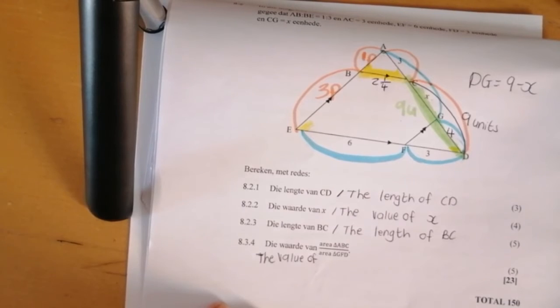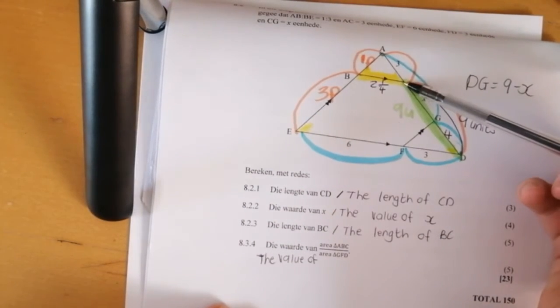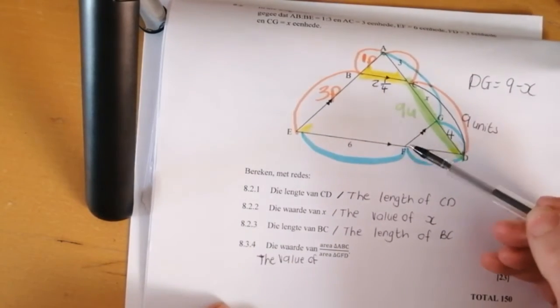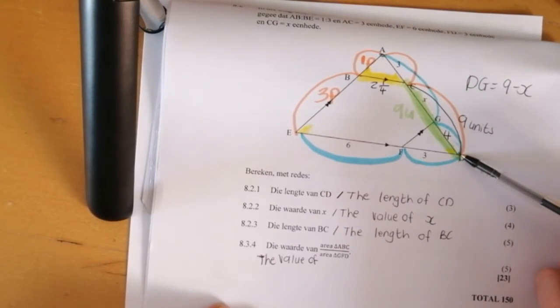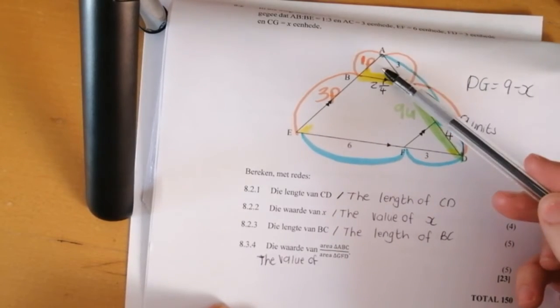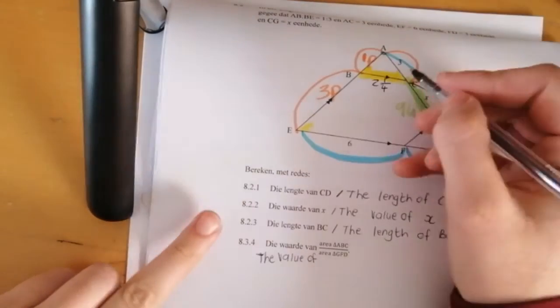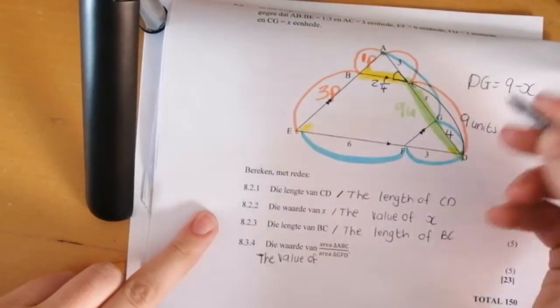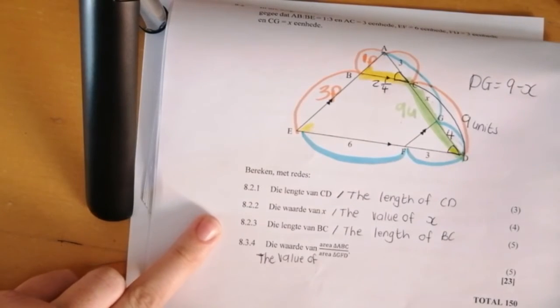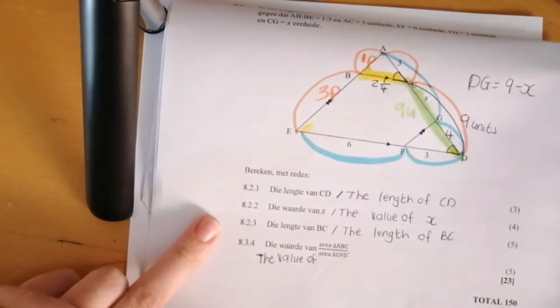Okay, now the last question here asks you to calculate the value of the area of triangle ABC over triangle GFD. So watch out which triangles you're looking at. It's not this triangle over the big triangle. It's this small triangle over this small triangle. Now let's look for some similarities between these two triangles. Firstly, we said angle C is equal to angle D because they are proportionate. No? I'm sorry, corresponding. Next, look here. But AC and FD are equal.